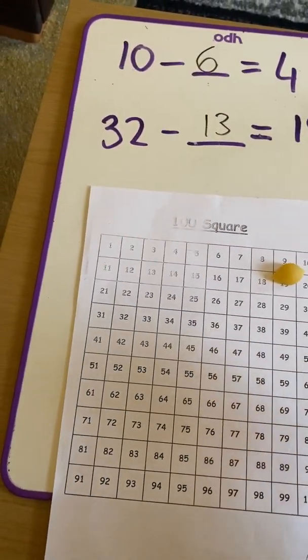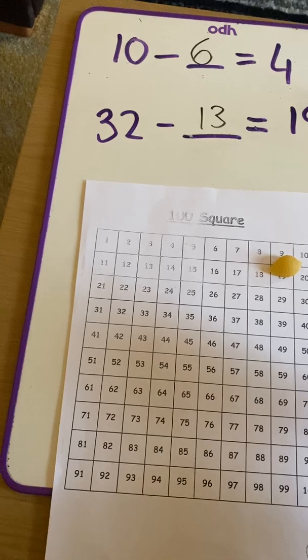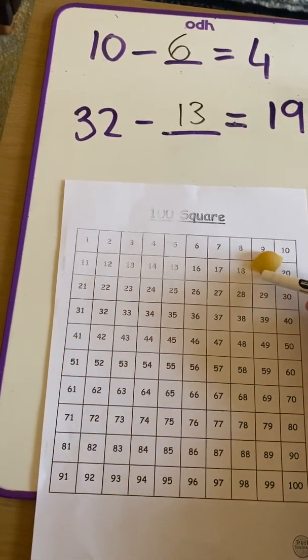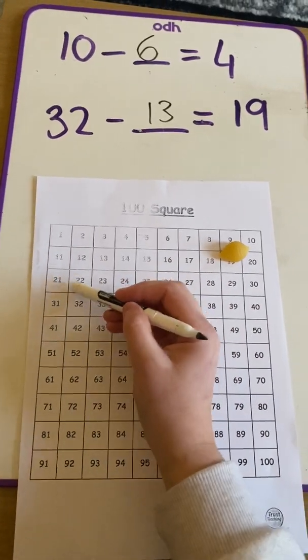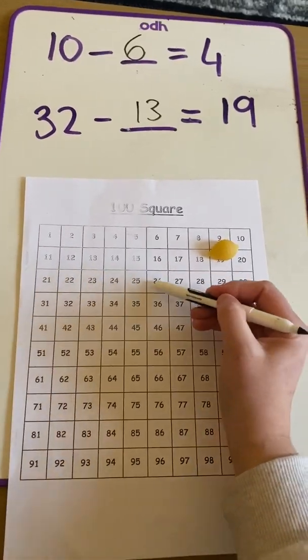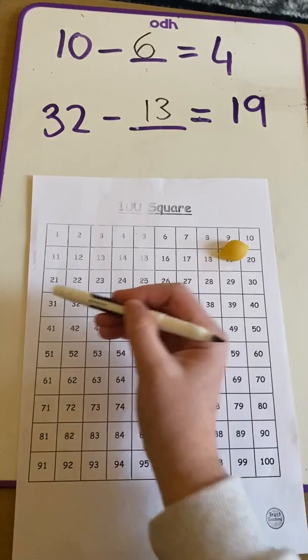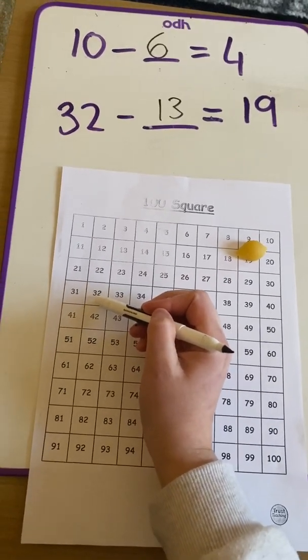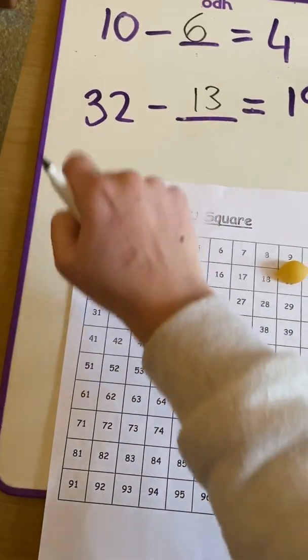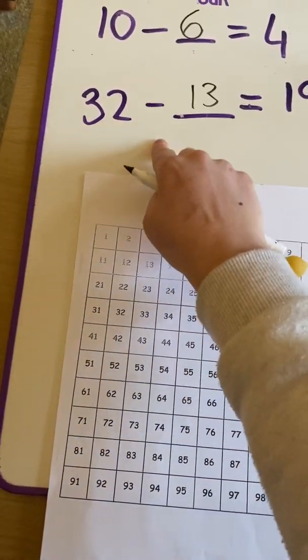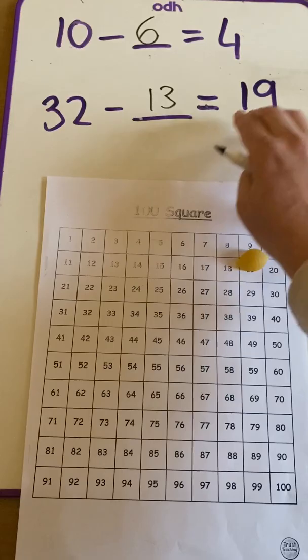So let's check. If I add 13 to the number 19, do I end up on 32? Just to make sure I've counted it correctly. 1, 2, 3, 4, 5, 6, 7, 8, 9, 10, 11, 12, 13. Yep, so 13 add 19 makes 32. Or 32 take away 13 equals 19.